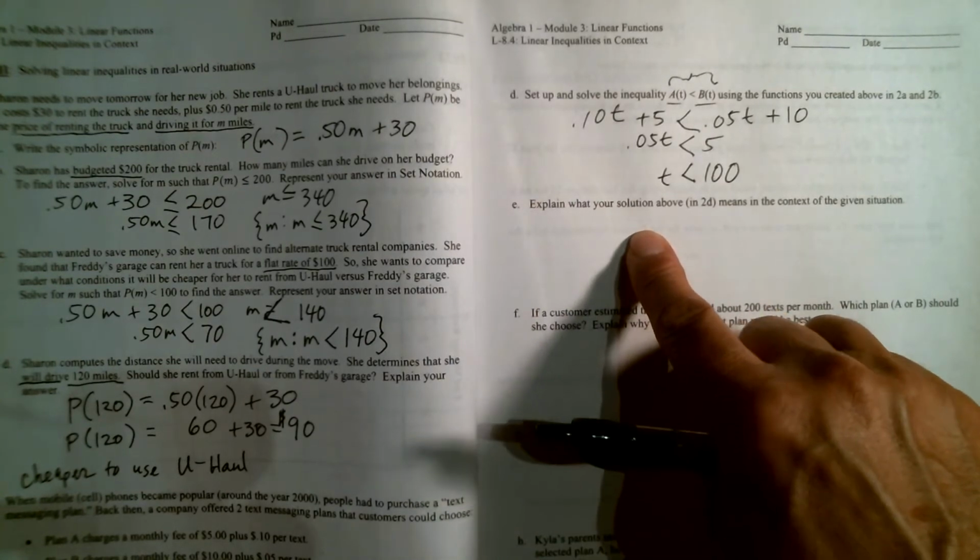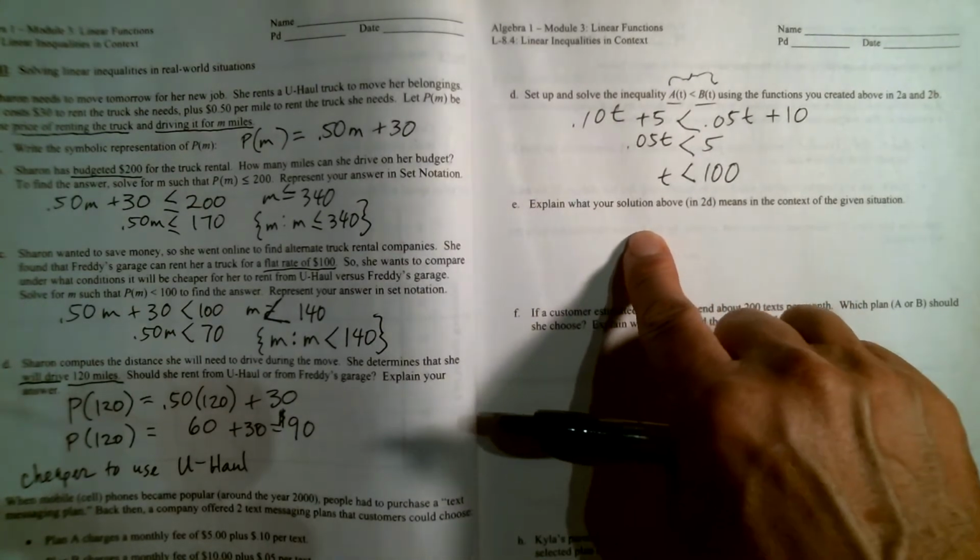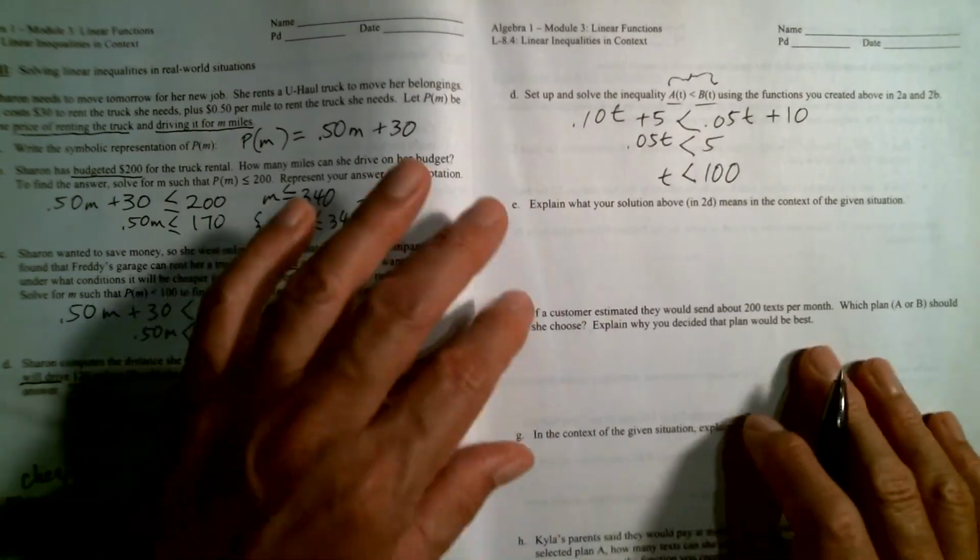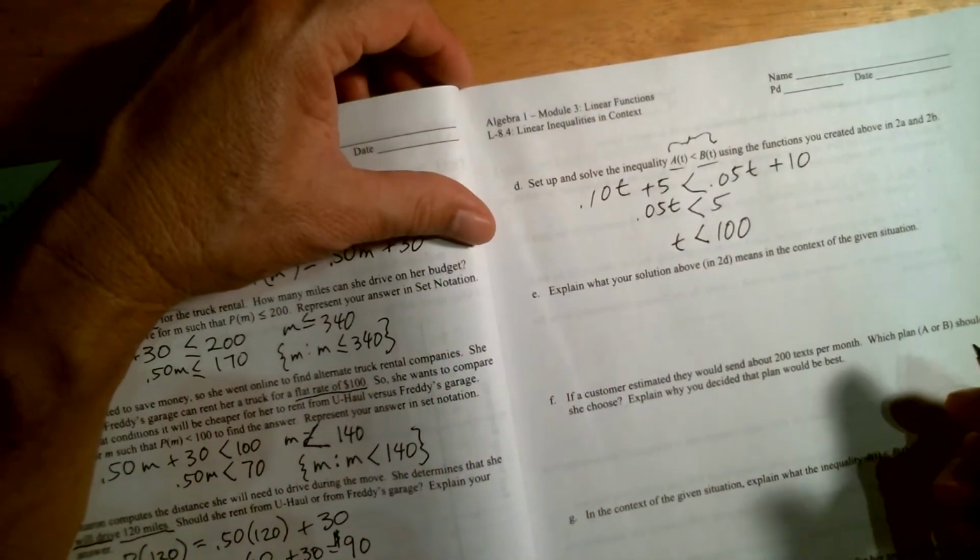Now for part E. Explain what your solution above in 2D means in the context of the given situation. Well, it means that Plan A will be cheaper than Plan B if you send less than 100 messages. Let's just write that down.